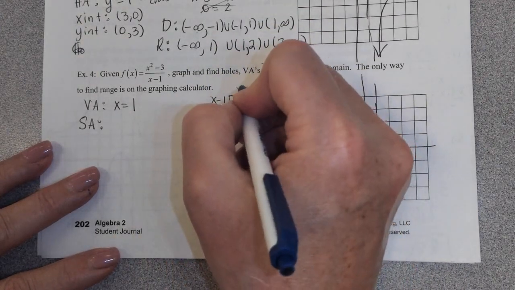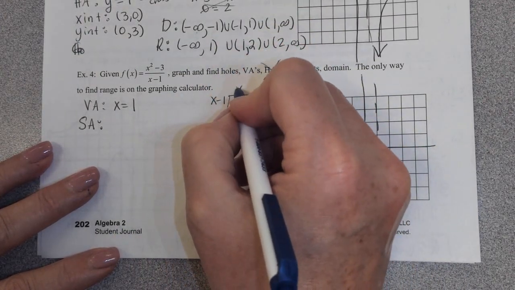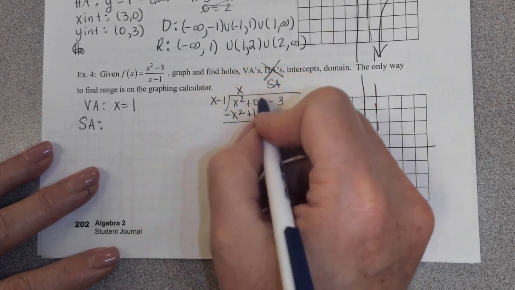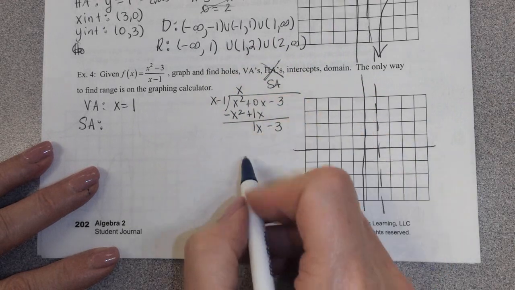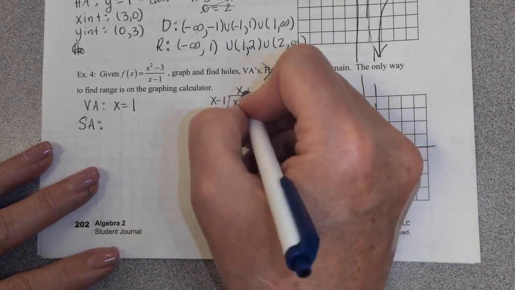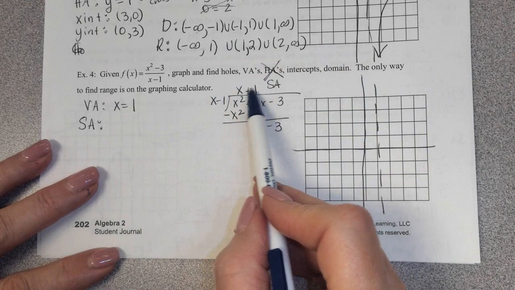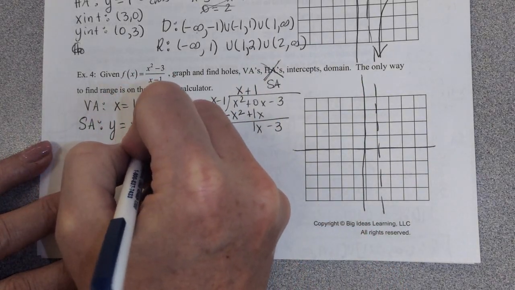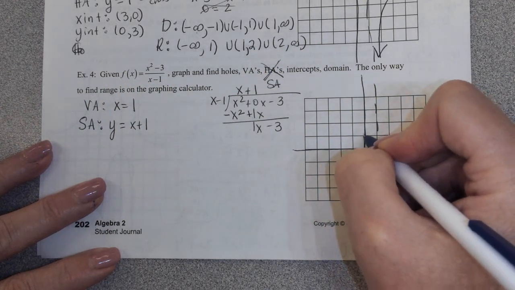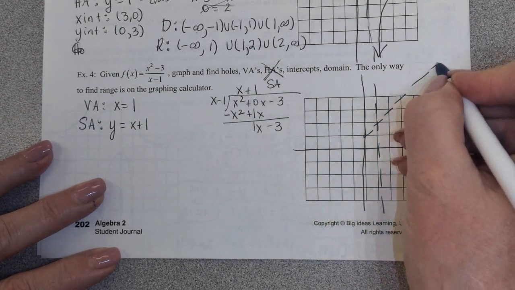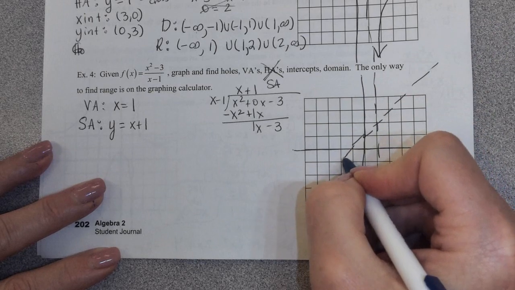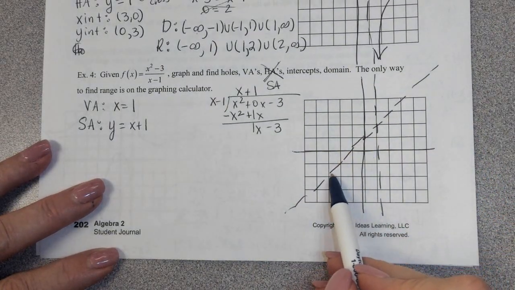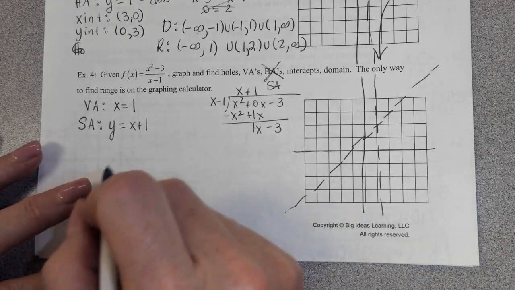X squared divided by x is x. X times x is x squared. X times negative 1 is negative 1x. Now I need to subtract, and I get 1x minus 3. 1x divided by x is 1, and now I can stop. This is it. My slant asymptote is y equals x plus 1. So I'm going to plot that. Just checking that slope. Okay, that's fine.